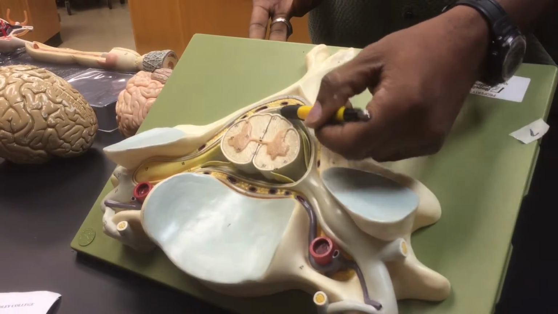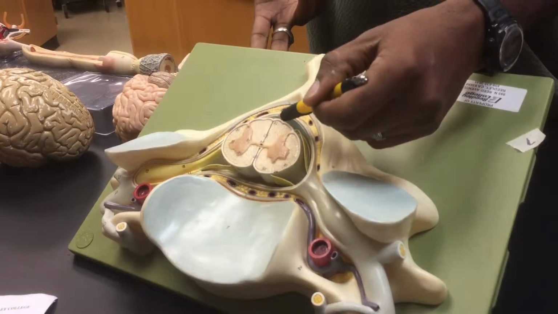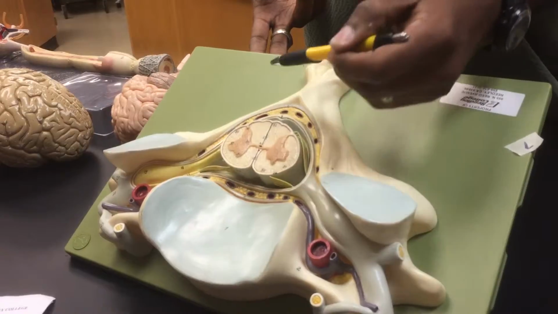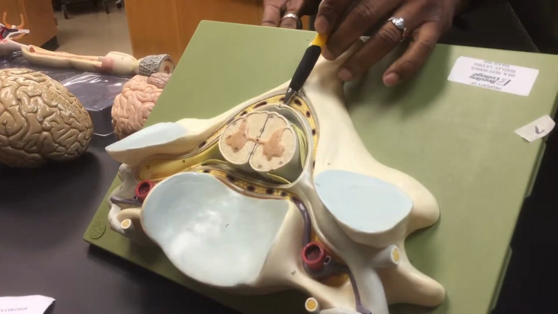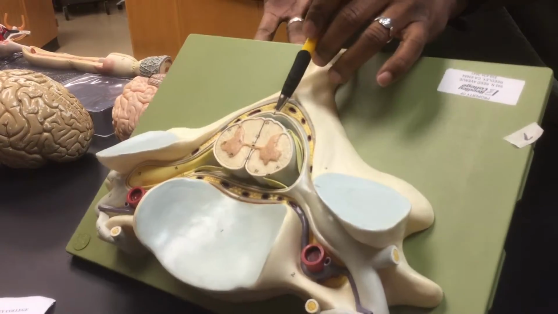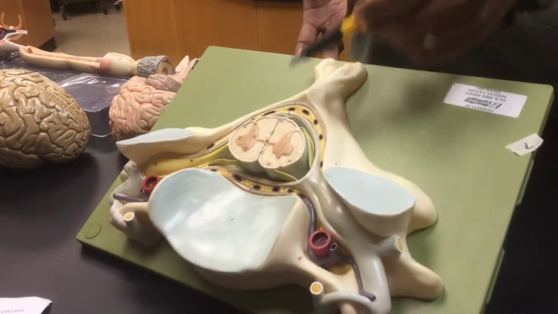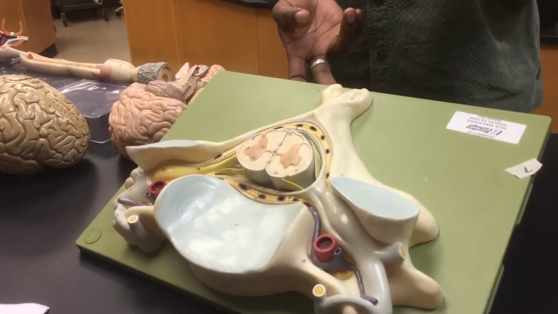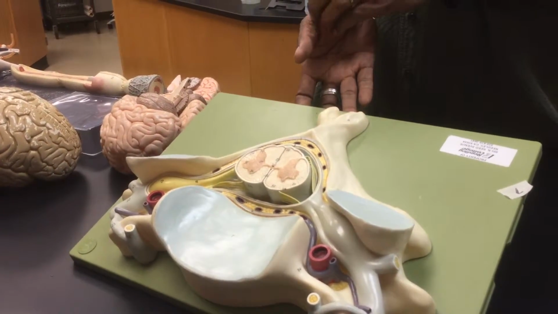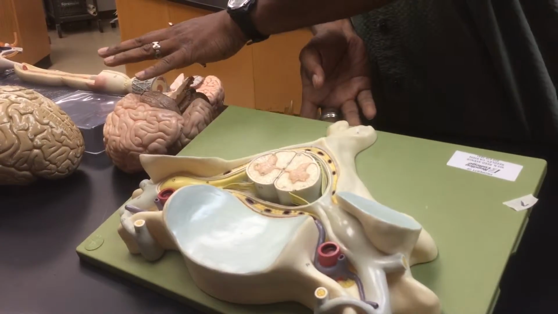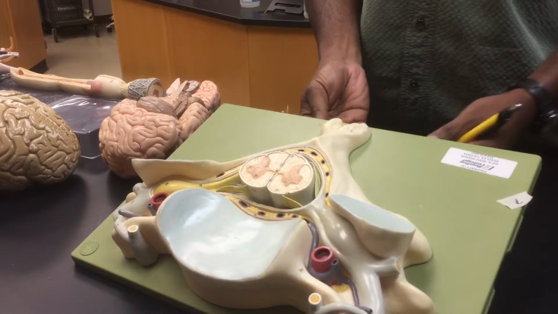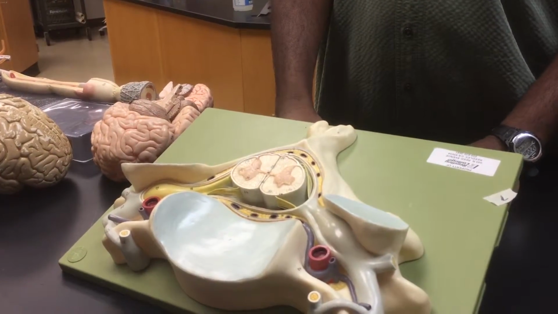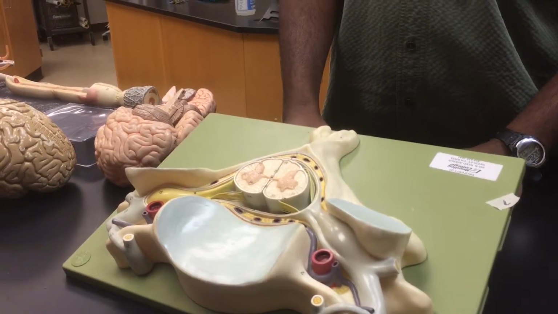Another layer that has a spider-like arrangement, the arachnoid, and then an outer layer that's hard and tough, the dura. The dura mater, the arachnoid mater, and the pia mater, all three form the meninges. And that's the same arrangement for the brain. So dura, if I'm doing an epidural injection, where would I go?